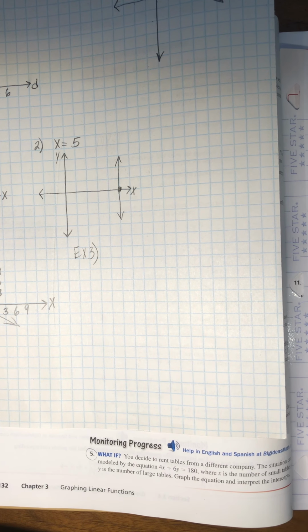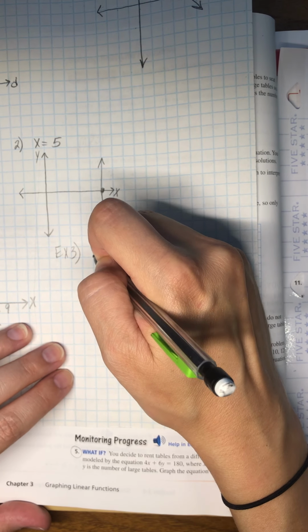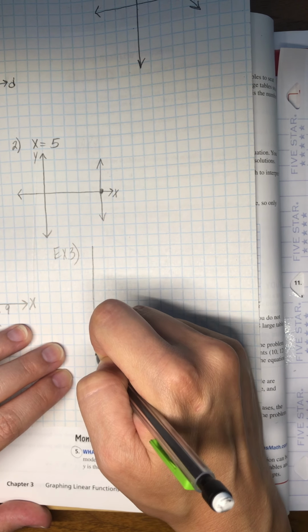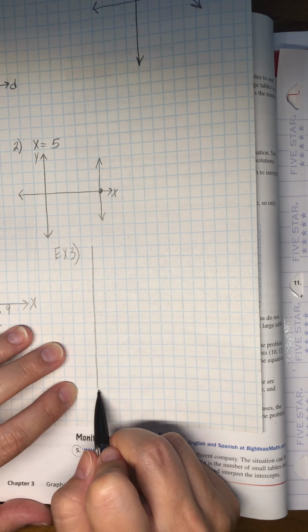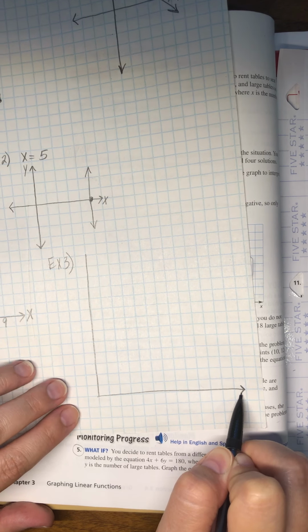Okay, so I think on this graph, I'm trying to think what I should go by. I think I'm going to go by 2s on this graph. I think that's going to make the most sense for me. Now when I make this graph, I'm only going to do the first quadrant because there are no negative tables, so I don't need to have the other quadrants here.